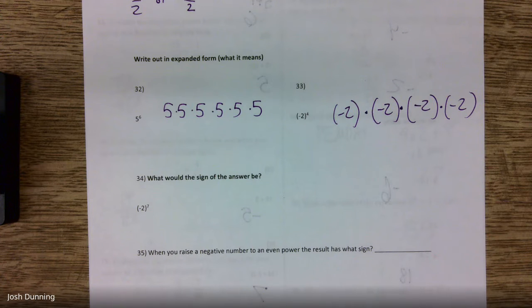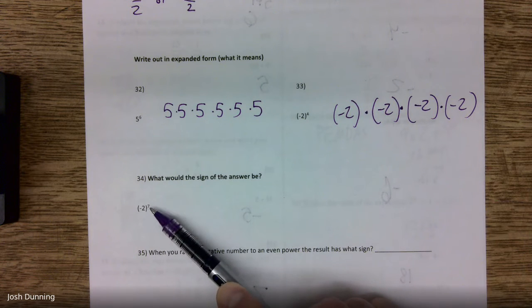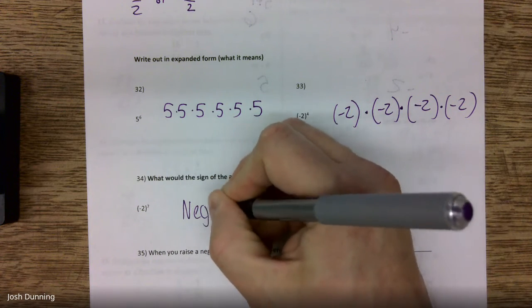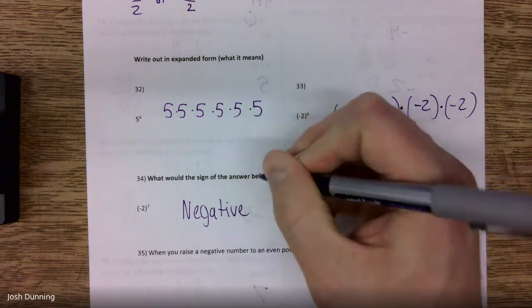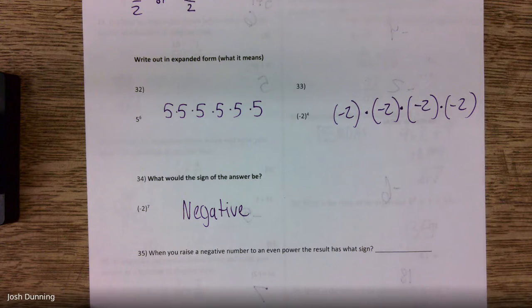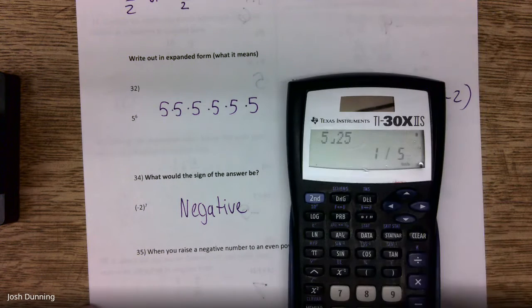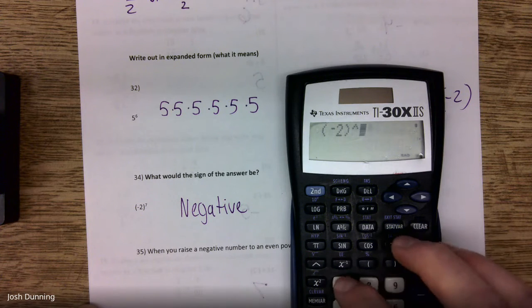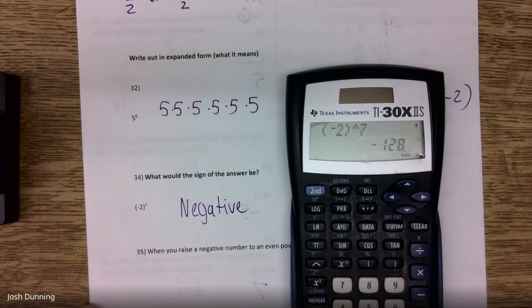Now, 34, if I raise a negative to an odd power, we get a negative. And I put one on here that, if you forget that, you could just type it in, negative 128.